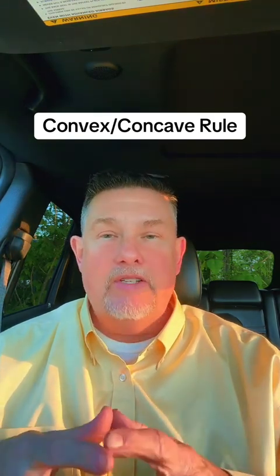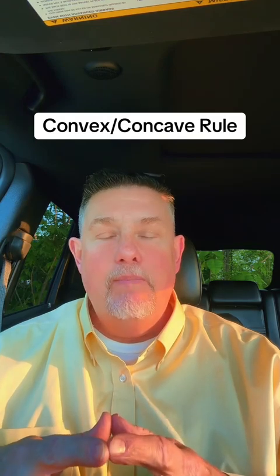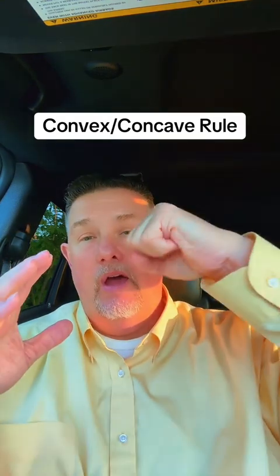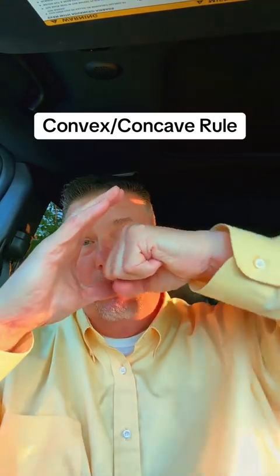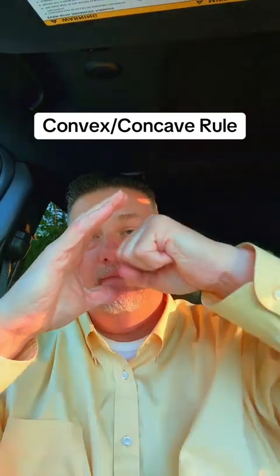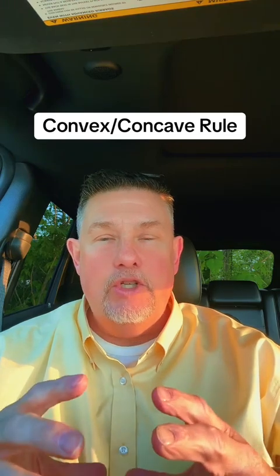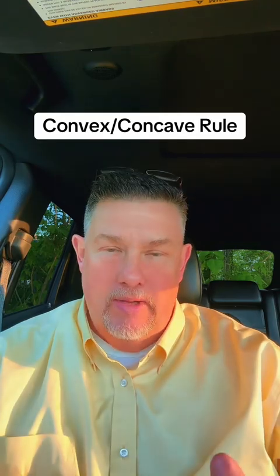So the convex concave rule says that when we have a convex surface moving on a concave surface, the glide is going to be in the direction opposite of the bone movement.